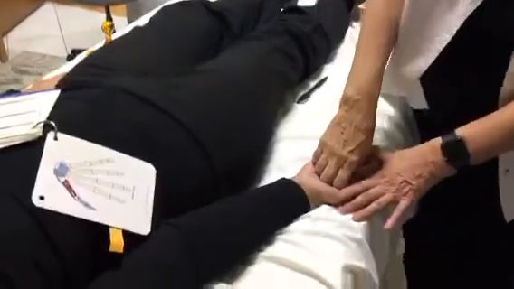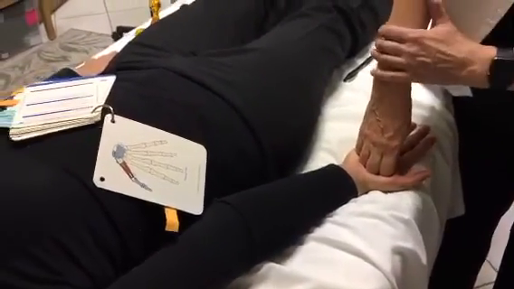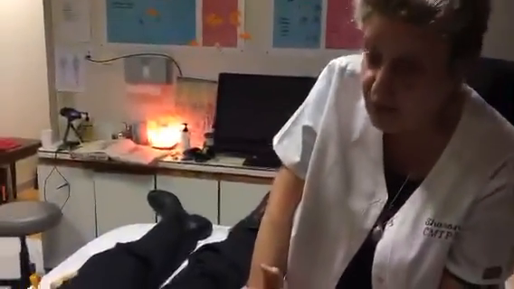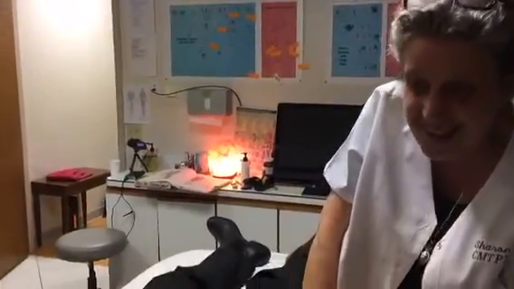Horn players get it in their lip. A young guy came in, and after one treatment it was gone. The woman that came in with that from the symphony was beside herself, just beside herself, because she couldn't use her lip.